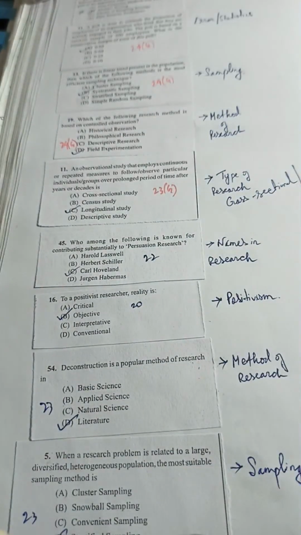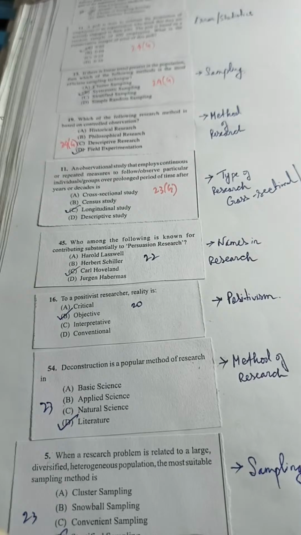So the question suggests here, who among the following, that I have already discussed. The 54th question, it is from 2023. Deconstruction is a popular method of research in, we can say, literature.